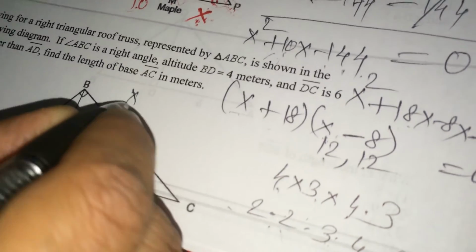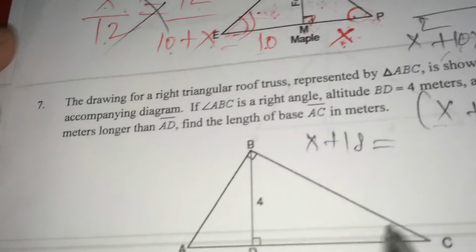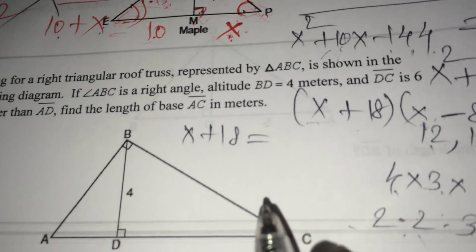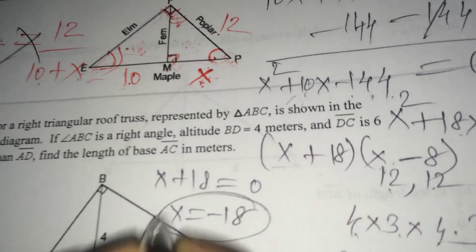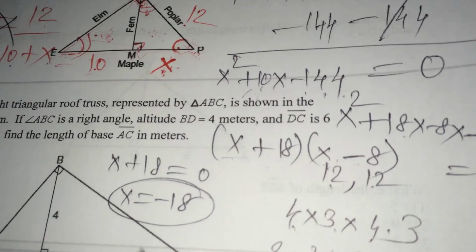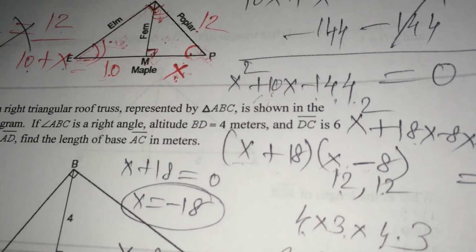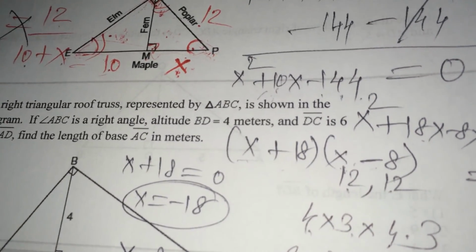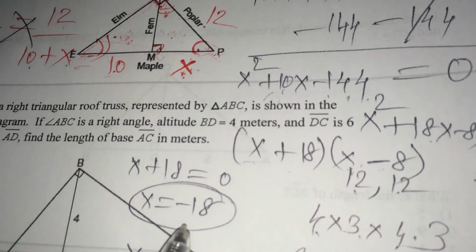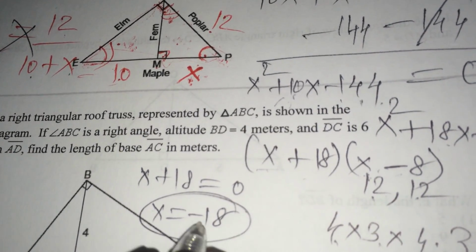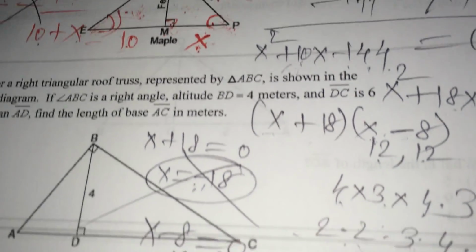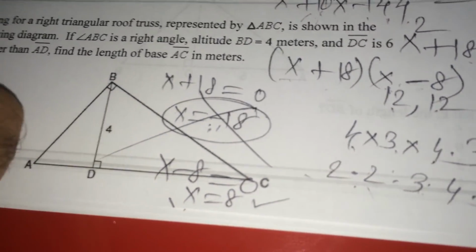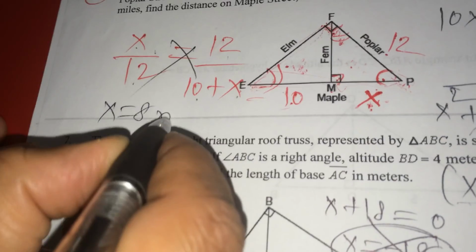So if I solve this, I get x plus 18 is equal to 0, and I get x equal to negative 18. And here x minus 8 equal to 0 gives us x is equal to positive 8. This minus 18 is not valid value because the distance cannot be negative. So we have to take x equal to 8. So in this way we find x value 8, which is 8 miles.